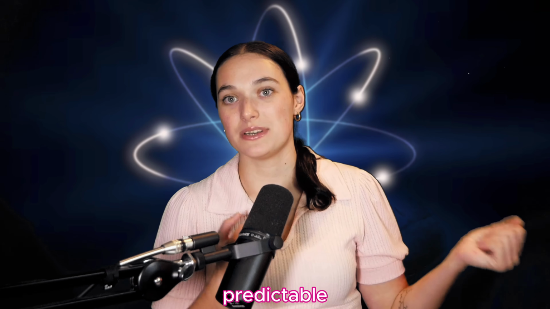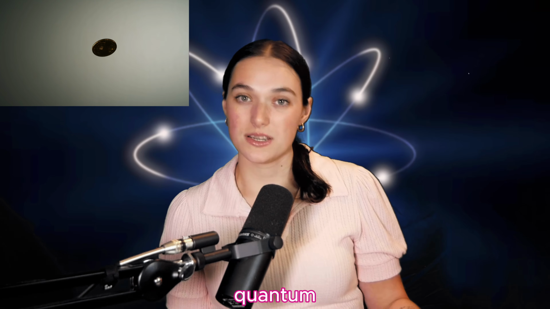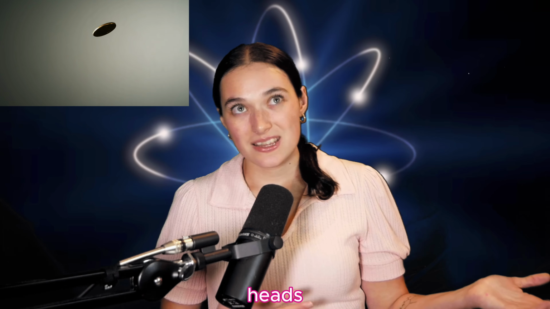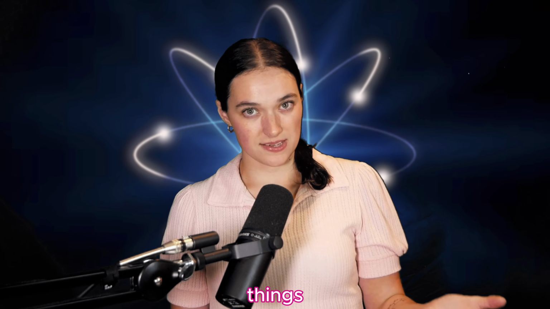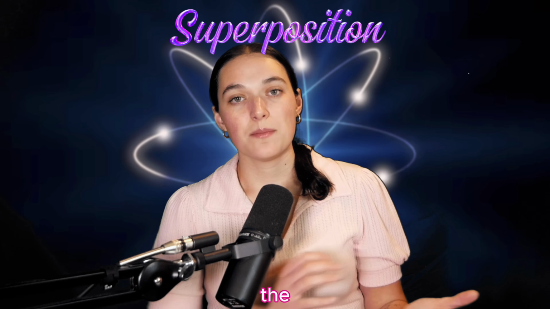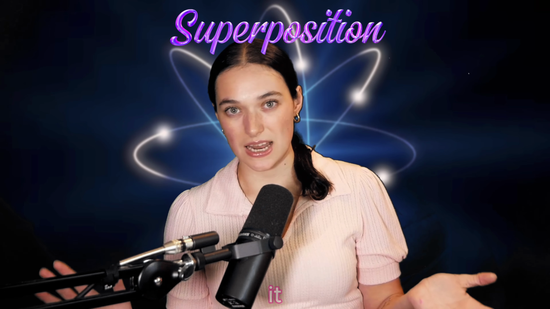In our macroscopic classical world, things are predictable. If you look at a coin on a table, it's either heads or tails. But in the quantum world, where electrons and protons live, particles refuse to commit. They like to keep their options open. Think of a spinning coin as a representation of a quantum particle. While it's spinning, is it heads or tails? Or kind of a blur of both at the same time? In physics, this state of being multiple things at once is called superposition. The particle acts like a wave of probability spread out across every choice that it can make.